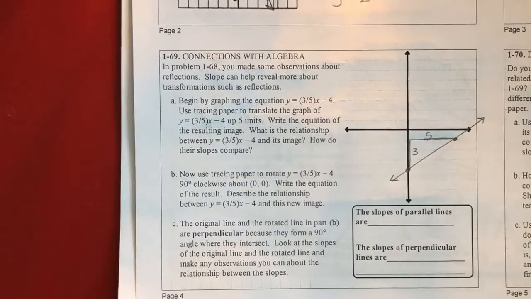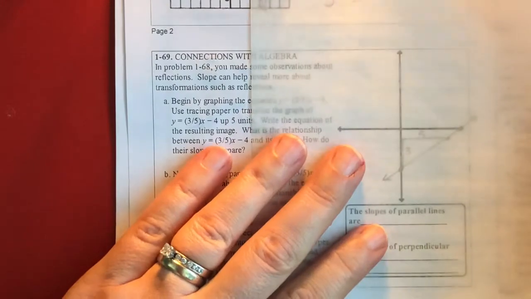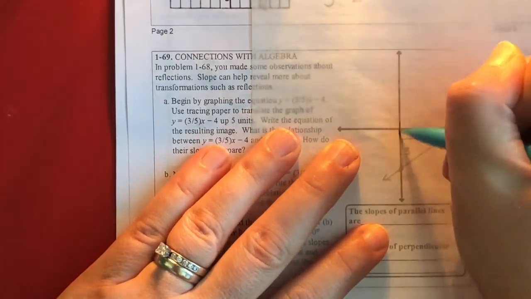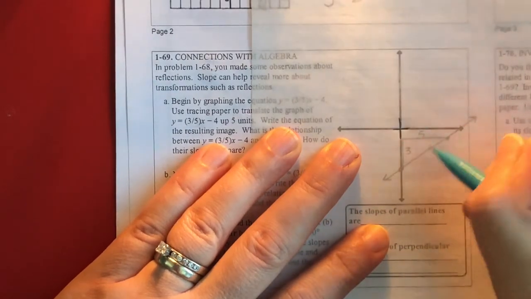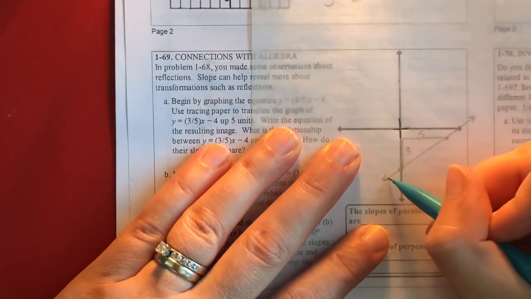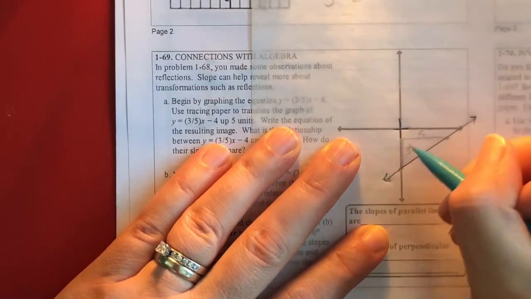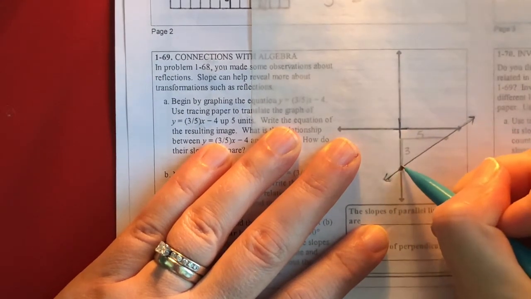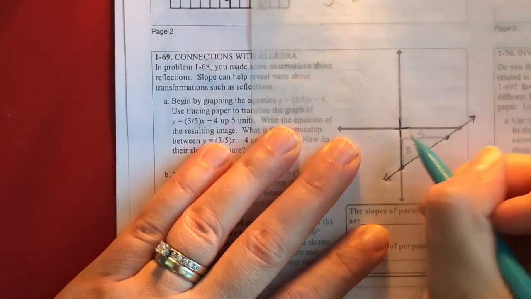All right, so 169 is really where we do some exploring. So I went ahead and plotted the line in part A. And it said that we're going to use tracing paper to translate our graph up. So when I use tracing paper, I'm going to make sure that I get the origin on there because that's going to kind of be an anchor for me and help me see how far I'm moving everything. I'm going to trace my line and get those points on there that I used, my y-intercept, and then the next point that I created with my slope.